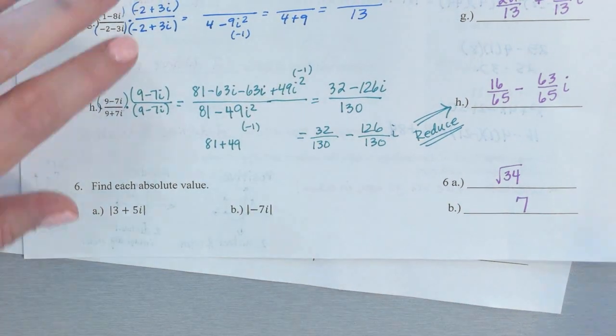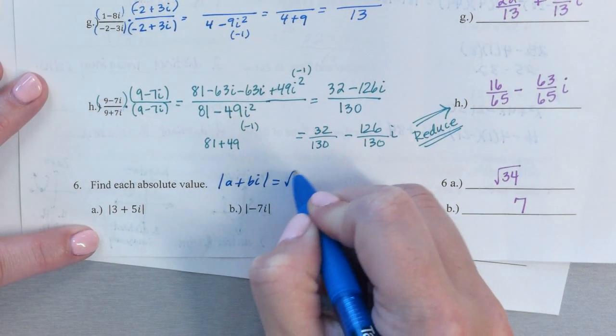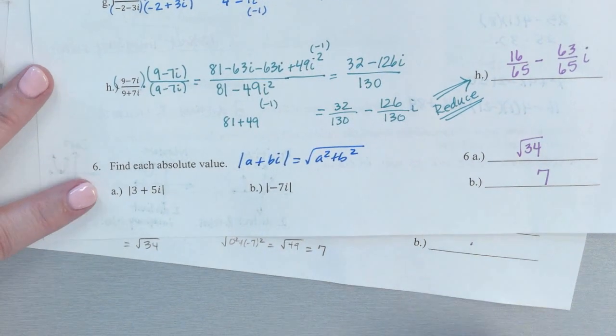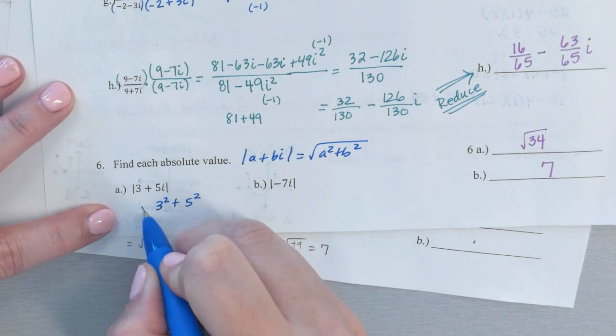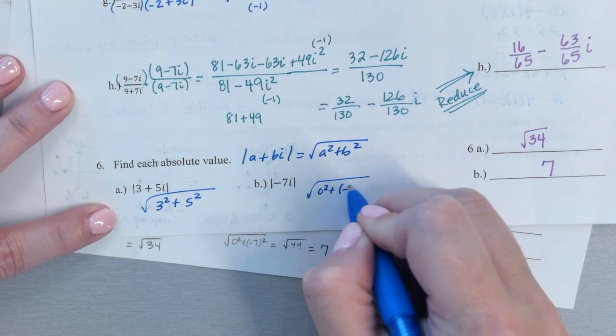And then find the absolute value. We already talked about that today, okay? So that's where you do the square root of a squared plus b squared. Okay, so square root of 34, square root of 7. 3 squared plus 5 squared. Okay, and then this would be 0 squared plus negative 7 squared.